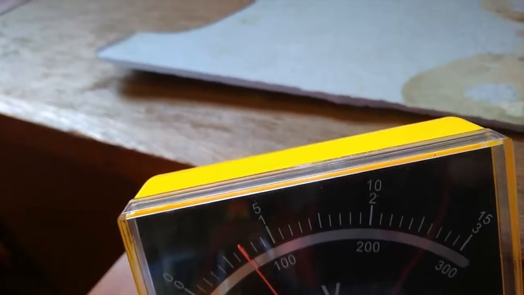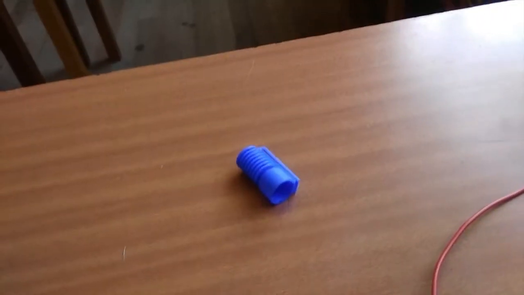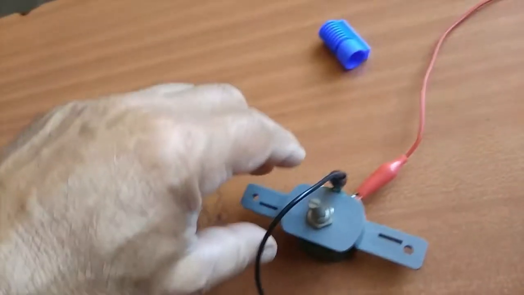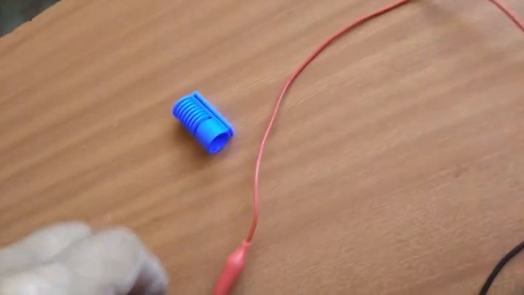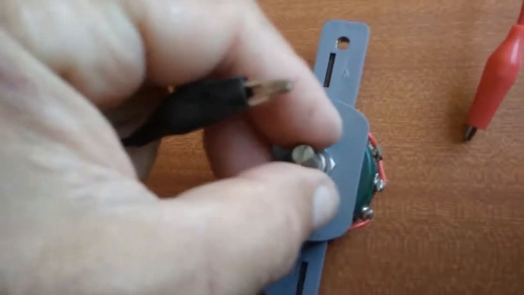One last thing which I'd like to show you is what happens when we simply take out our resistor and we just short circuit it. So we're going to get rid of our resistor completely. There, we're taking out the resistor.